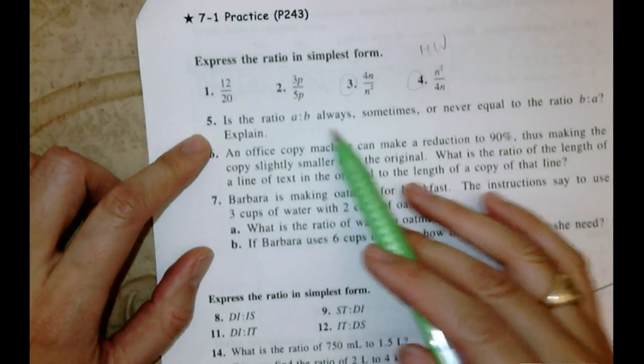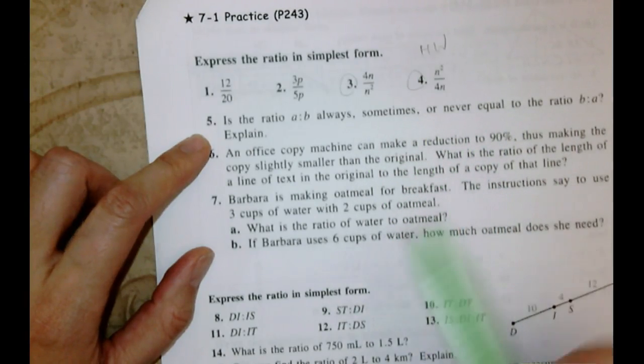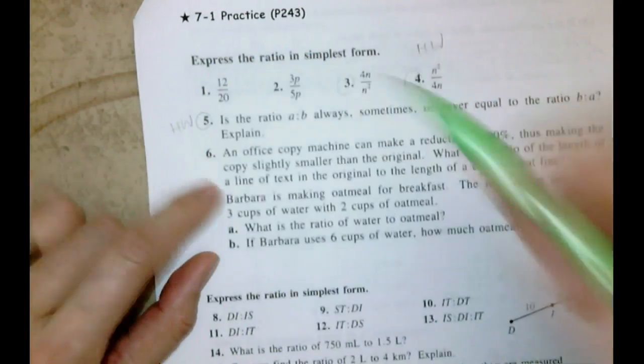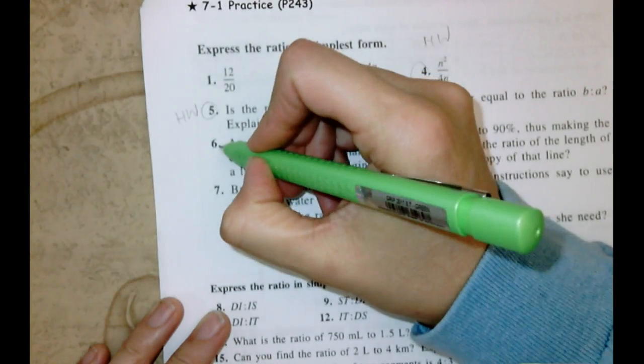Is the ratio AB always, sometimes, or never equal to the ratio of BA? Explain. Okay, think about it. An office copy machine can make a reduction of 90%, thus making the copy slightly smaller than the original. What is the ratio of the length of the line of a text in the original to the length of the copy of that line? Interesting. I'm going to think about this too.